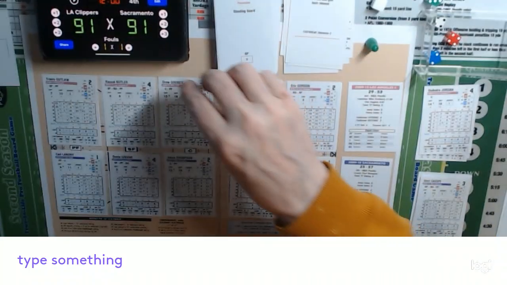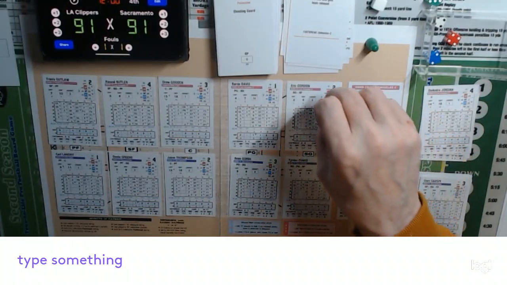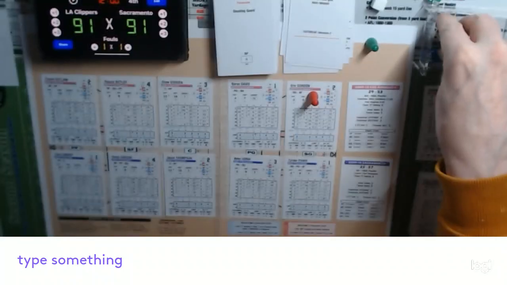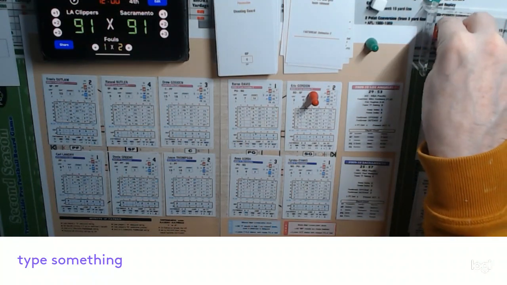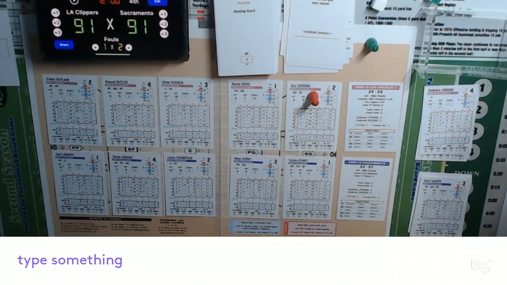There is no assist, and the Clippers have it, and it's Eric Gordon with the ball. 63 is a foul in the act of shooting by Tyreke Evans. Third for Tyreke Evans. And so Eric Gordon will go to the line. 53 raised 4.